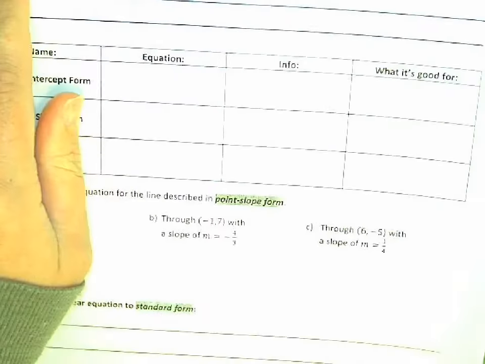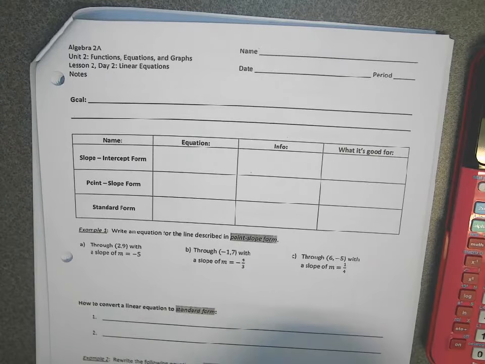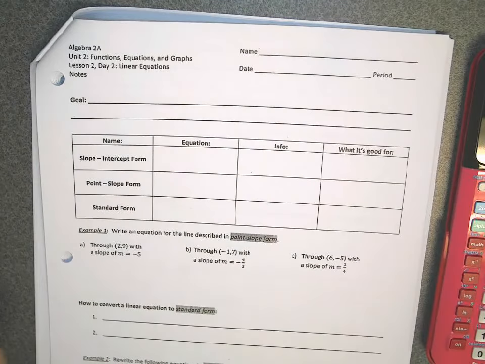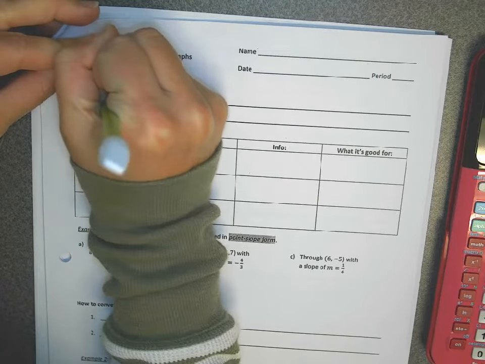All right, so next we are going to do our notes for today. And then after notes, we'll take a break. So open up to your lesson 2, day 2 notes, which look like this. Okay, so our goal today is to graph and write linear equations using all 3 forms.